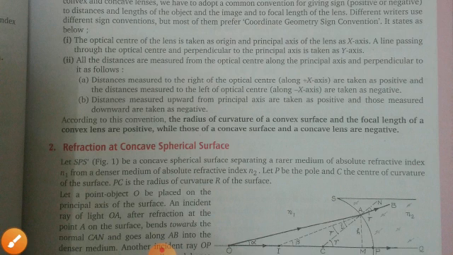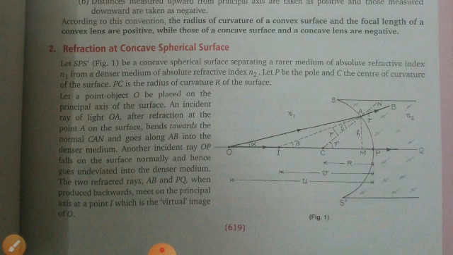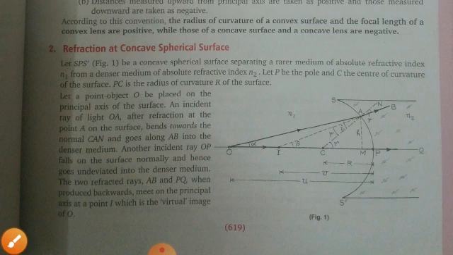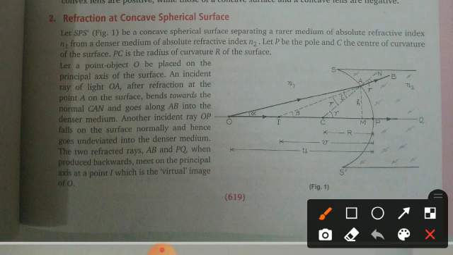Now we will come to refraction at a concave spherical surface. So as you can see here, this is the figure we have to discuss. You can see in the figure a concave spherical surface separating a rarer medium of absolute refractive index n1, fine, from a denser medium whose absolute refractive index is how much? n2. Clear? You can see here P is the pole and C is called the center of curvature. On the surface, PC is the radius of curvature.